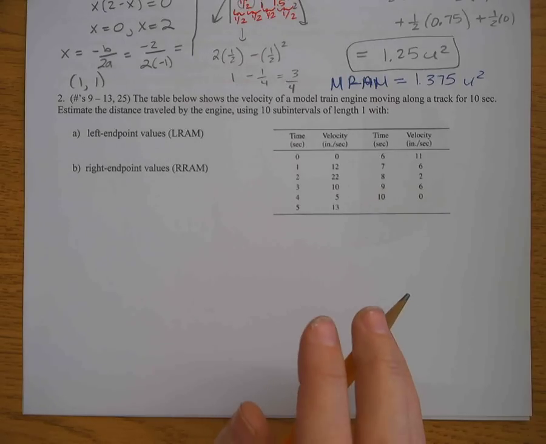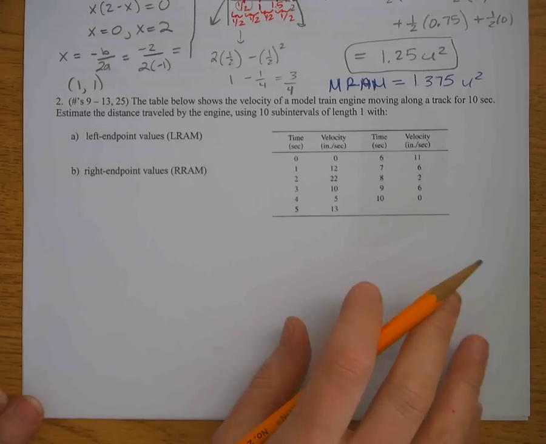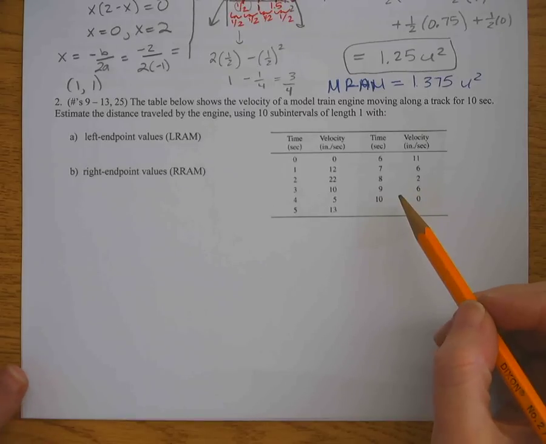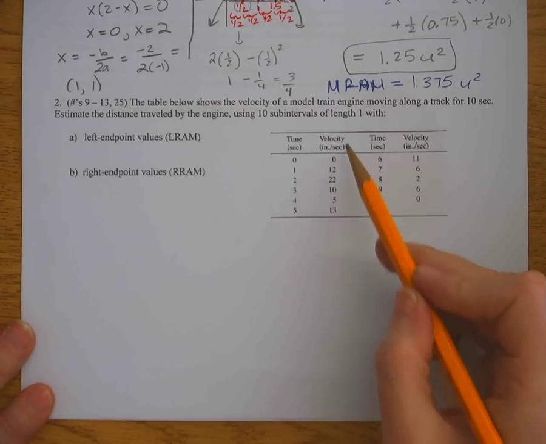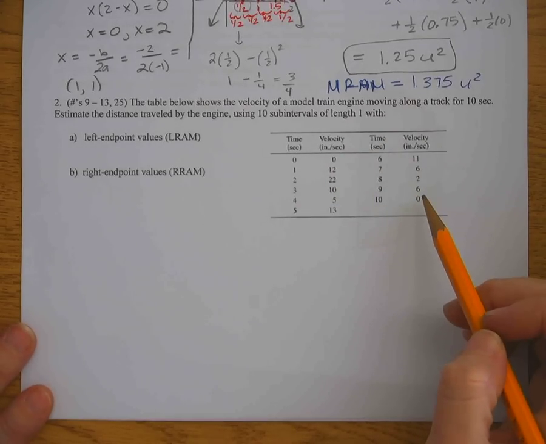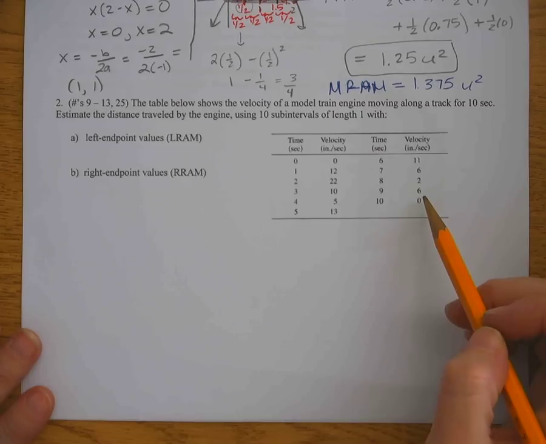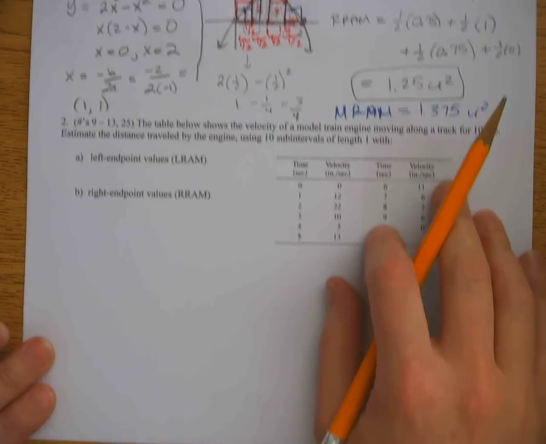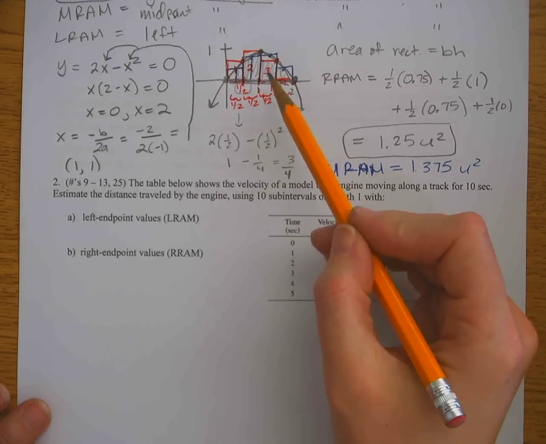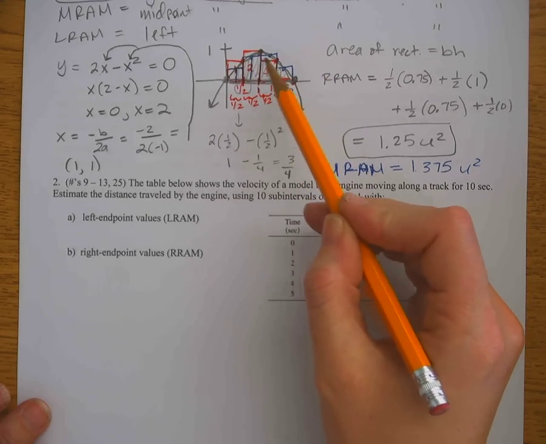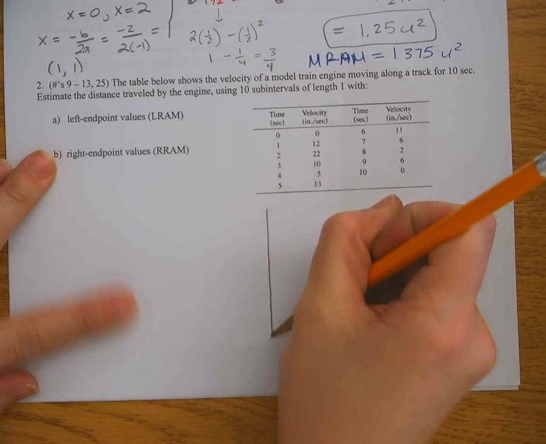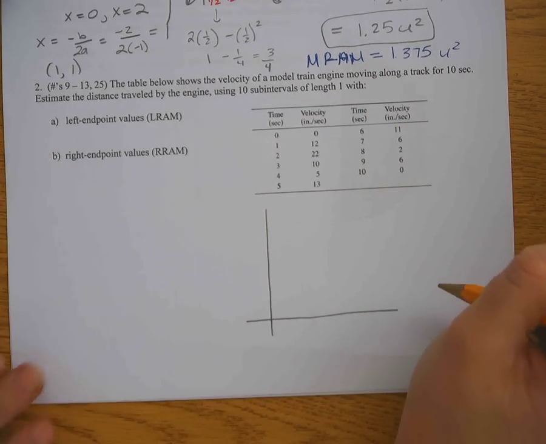All right, so now we're going to continue with example 2. And the way example 2 differs from example 1 is that we are now dealing with a set of ordered pairs. We are dealing with some data, discrete, unconnected points. So you might be wondering, how am I going to be able to find the area under something that's not connected? So let's just look and see what that might look like.